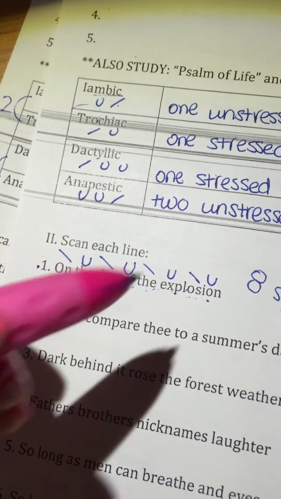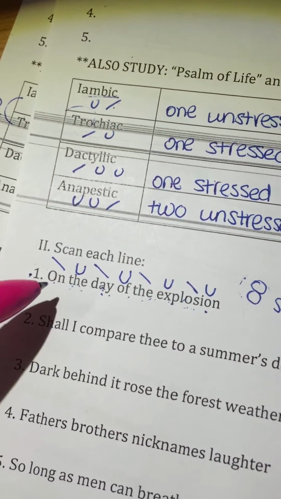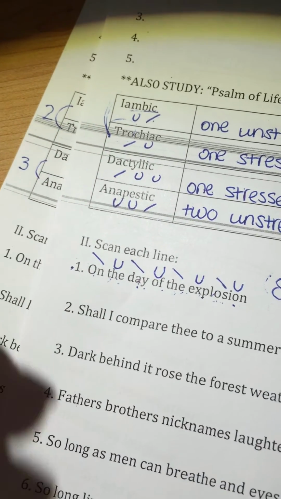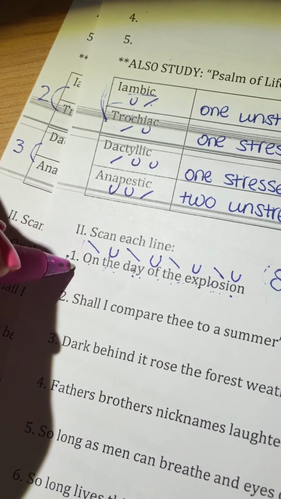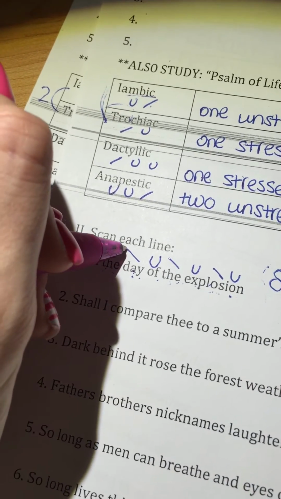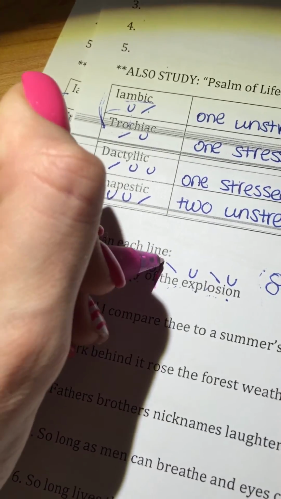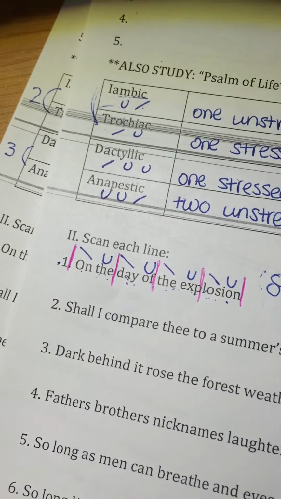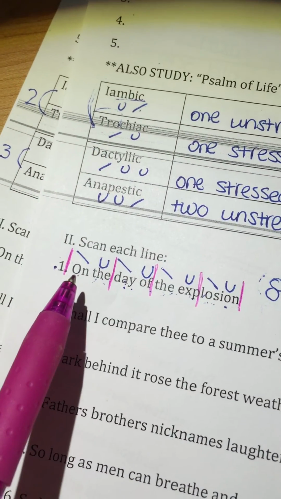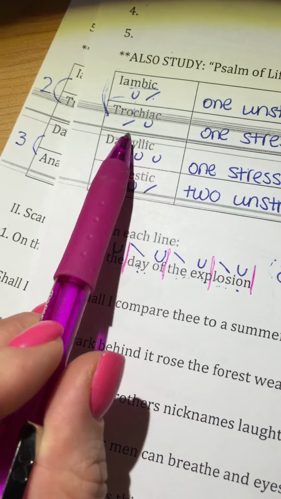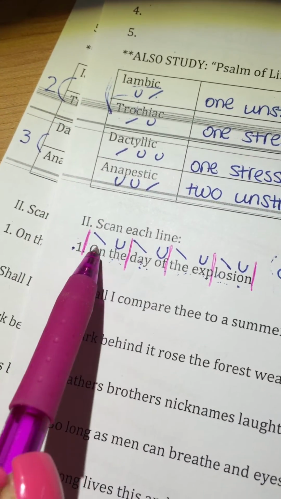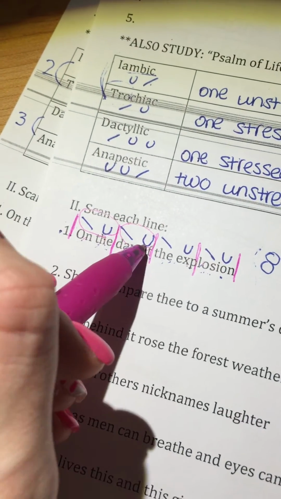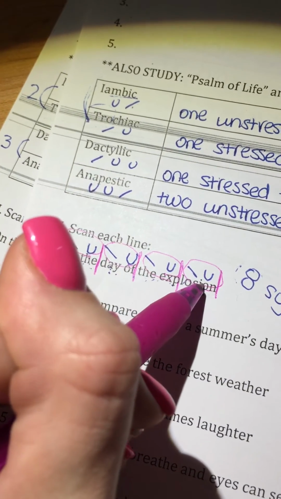So it appears as though, especially because we have that 8-syllable line, that we're going to be working with one of these poetic feet. Okay, so I'm going to switch colors so it's a little bit easier to see. When I mark off my poetic feet, because I know that it's going to be a set of one of those 2-syllable feet, I see that it matches the trochee, stressed and unstressed, okay? So if I count, I have 1 trochee, 2 trochees, 3 trochees, 4 trochees, okay?